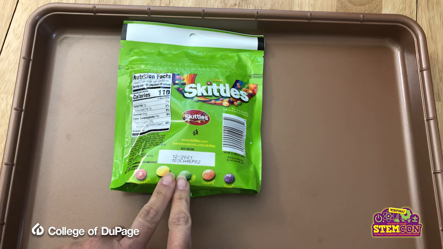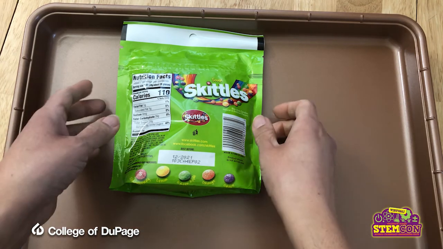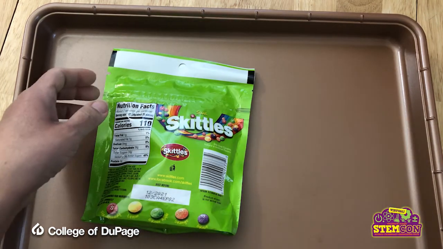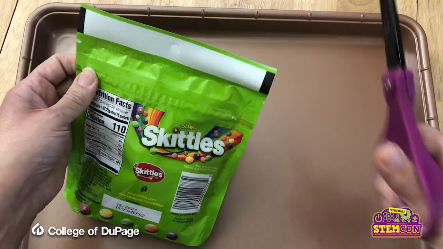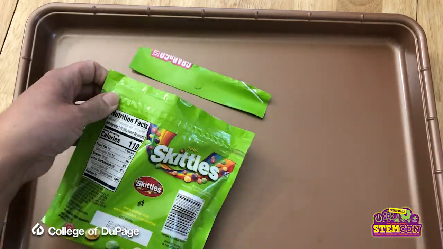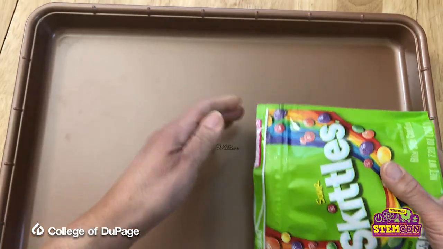We're going to see how many complete sets of rainbows we can get. Whichever color runs out first is going to be our limiting reactant. That one will limit the amount of complete rainbows we can get. So I'm going to open this bag, and then we're going to sort them and see how many complete rainbows we can get.